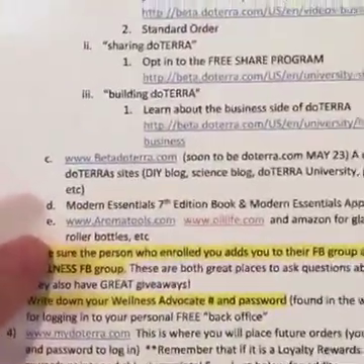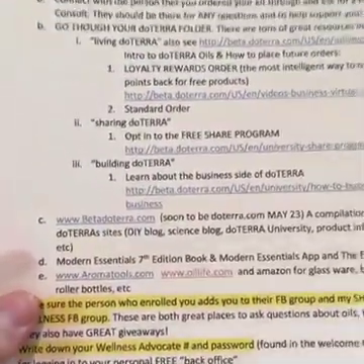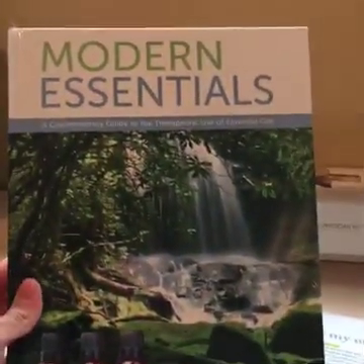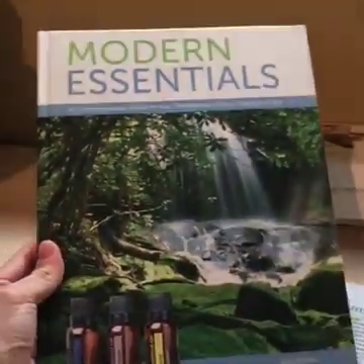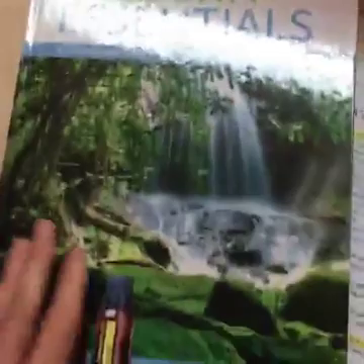Okay, so letter D, Modern Essentials 7th edition book. That's right here. And if you're wondering where can you find this book, you can find it on Amazon. You can find it on Aroma Tools, I think, and some of the other websites that I listed.